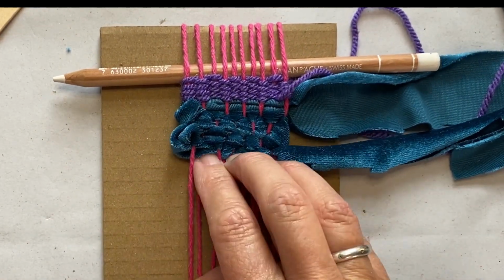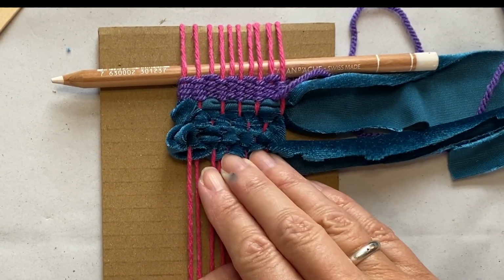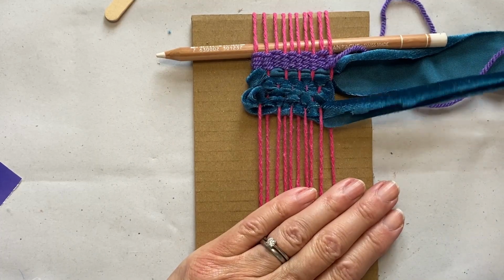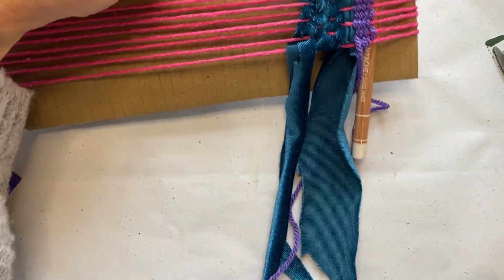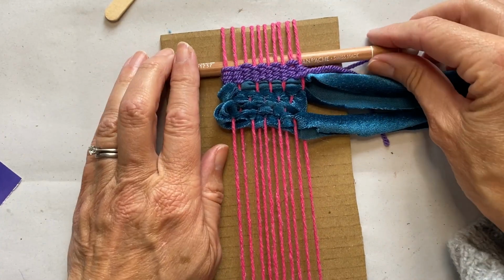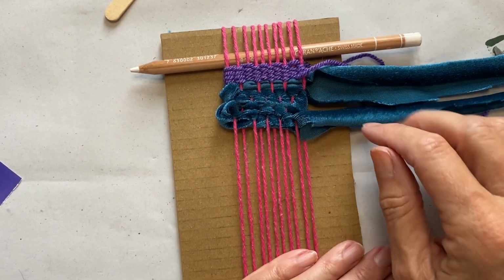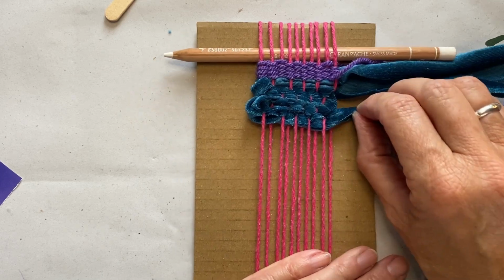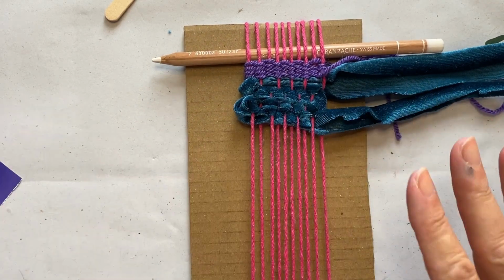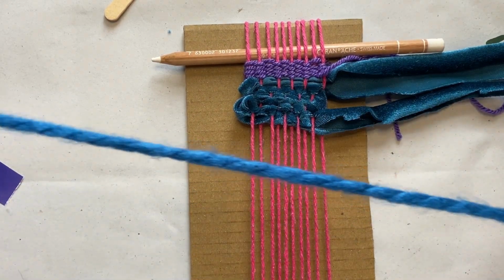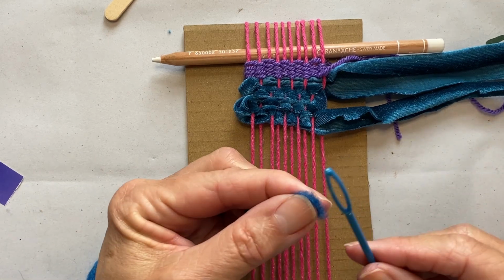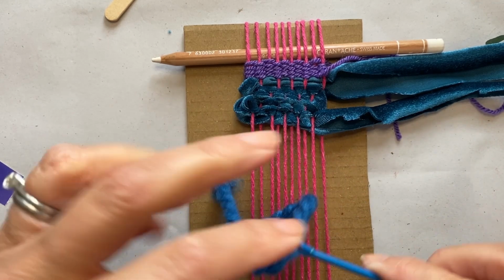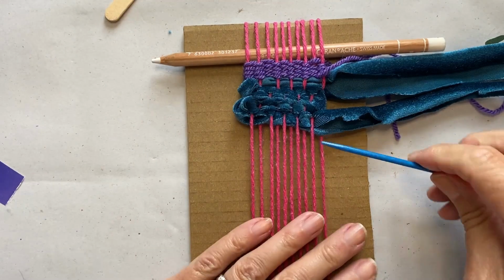So I'm just going to push all of that up together, as you can see. I've got bits that dangle down there. I'm just going to leave those because I might use those for something else. So this is the technique, which I'm sure you're getting. And if you're weaving along with me, I hope you're having fun.